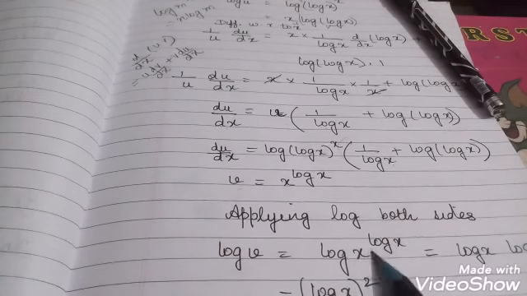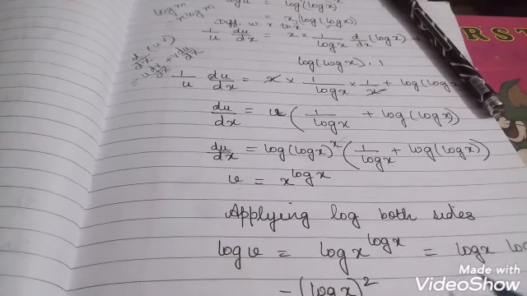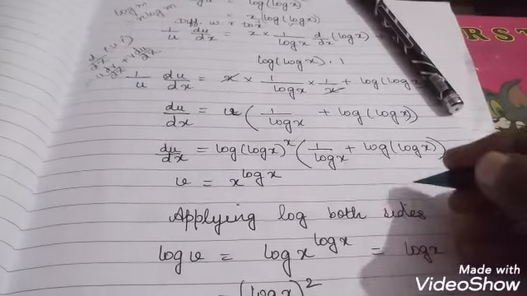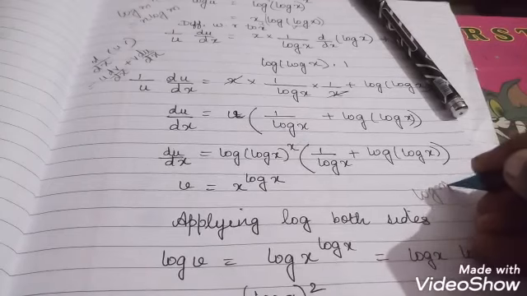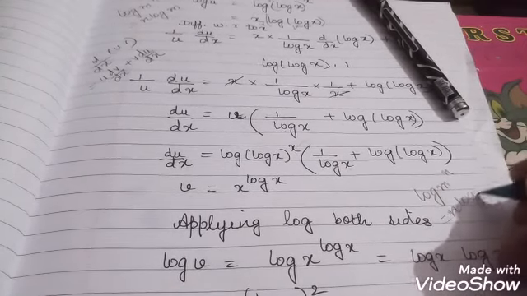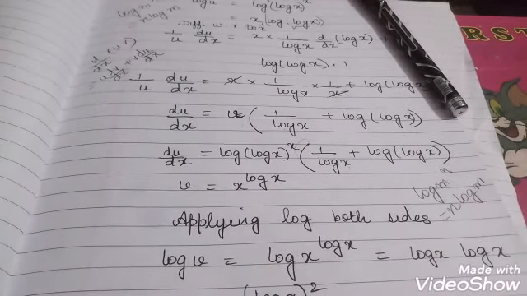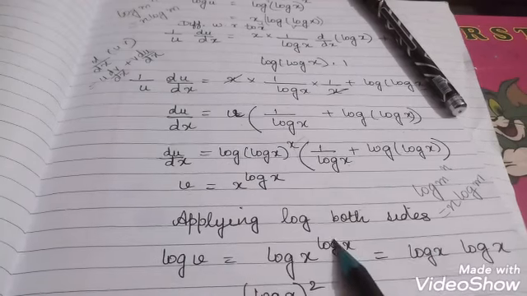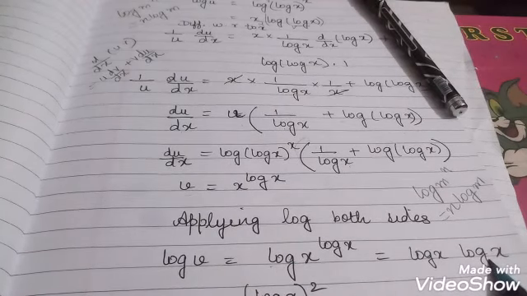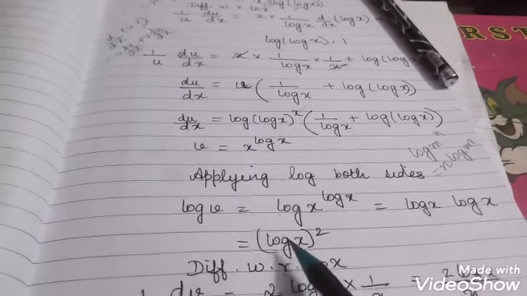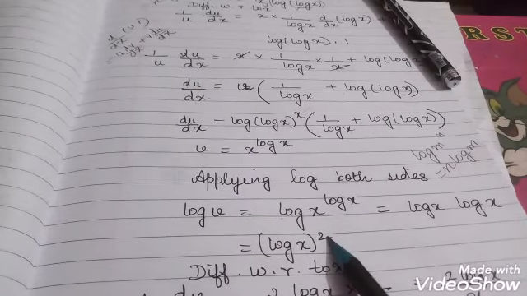So log x power log x will be equal to, so again apply the logarithmic power rule. So when I apply the logarithmic power rule, what will I get? Log of m power n. So what is log of m power n? It is nothing but equal to n log m. This is what you have here. So log of x power log x will be equal to log x into log x. So what is log x into log x? It's nothing but equal to log x the whole squared.